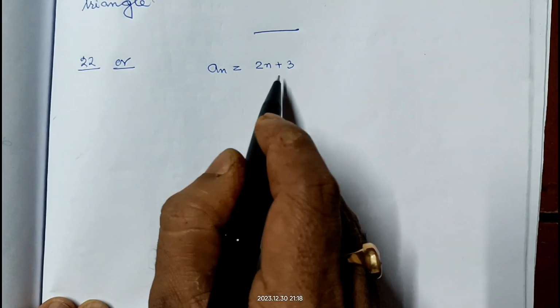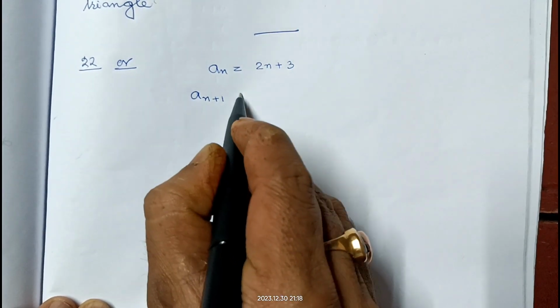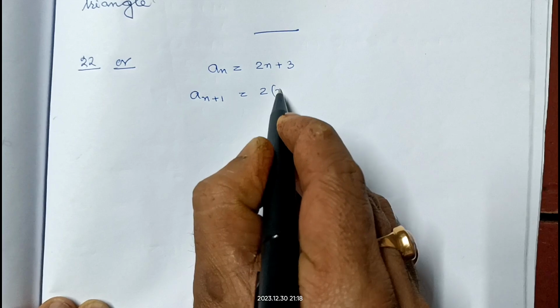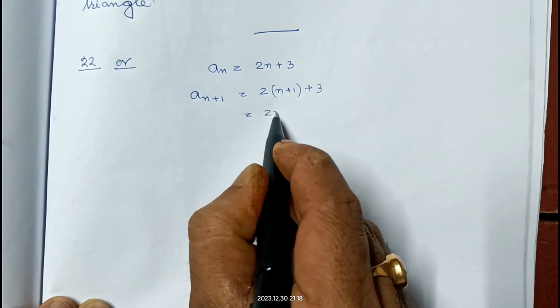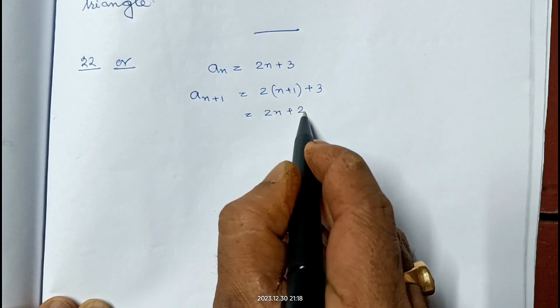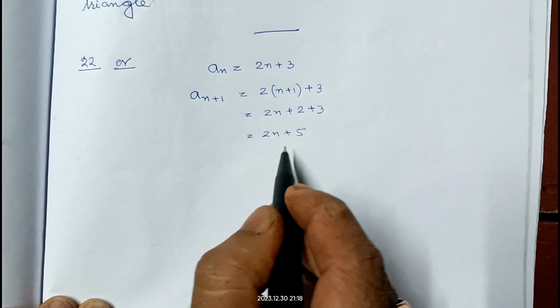Here the nth term is 2n plus 3. So the next term, that is the (n plus 1)th term, will be 2 times (n plus 1) plus 3, which can be written as 2n plus 2, plus 3. Therefore, 2n plus 5.